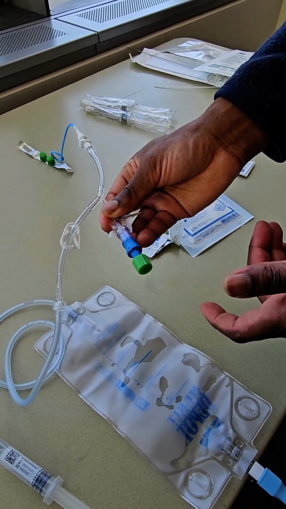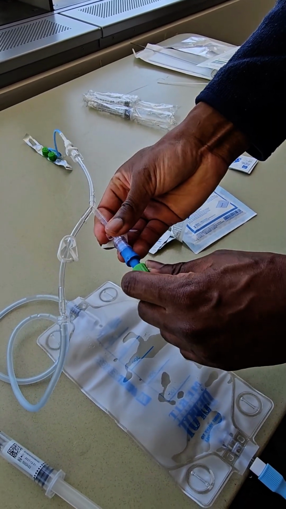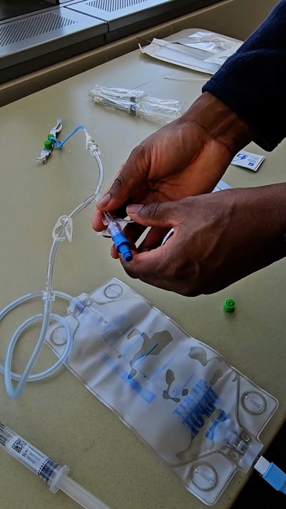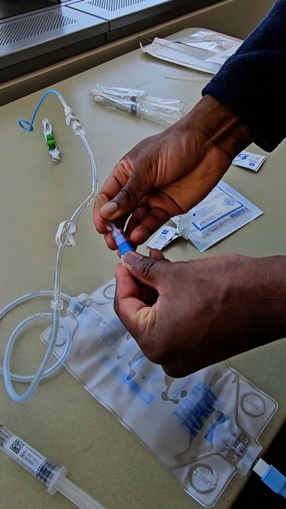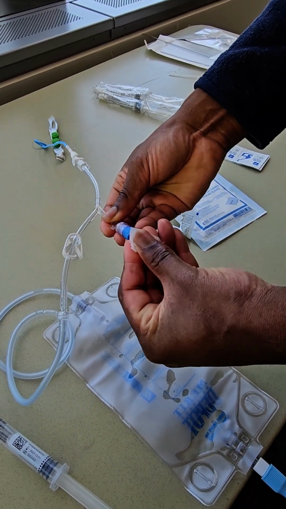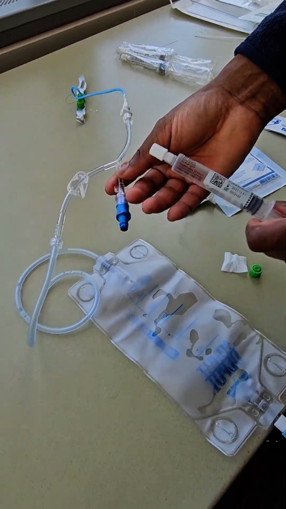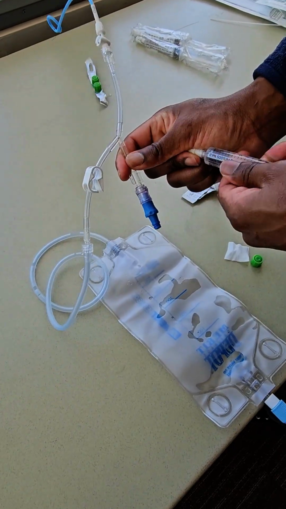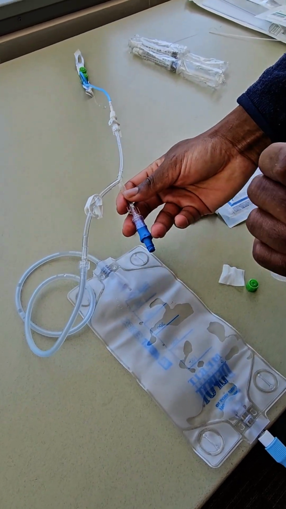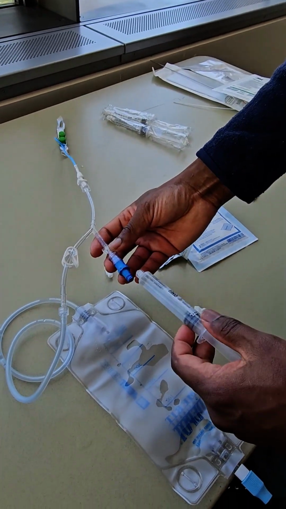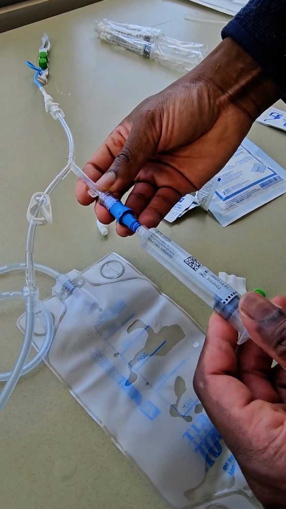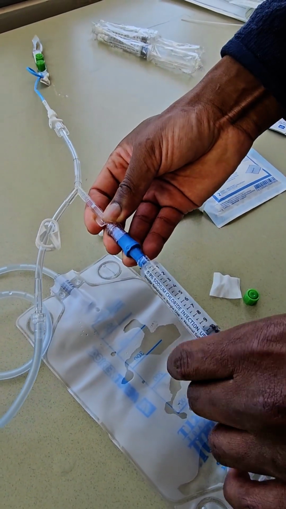And the goal is to keep everything sterile while you're doing this. So you'll unscrew the green cap and clean the clave with some alcohol. And then you'll take the 10 cc saline flush and attach that to the blue clave. Sometimes you have to push a little bit because there will be some resistance there.